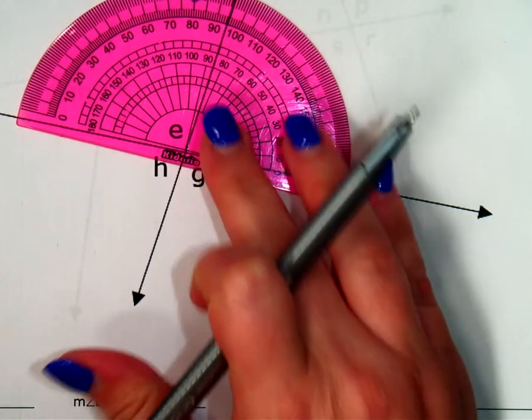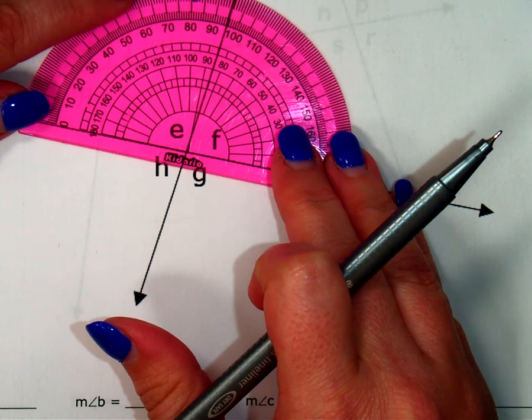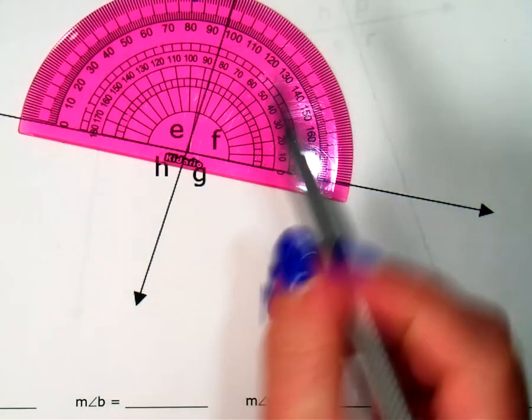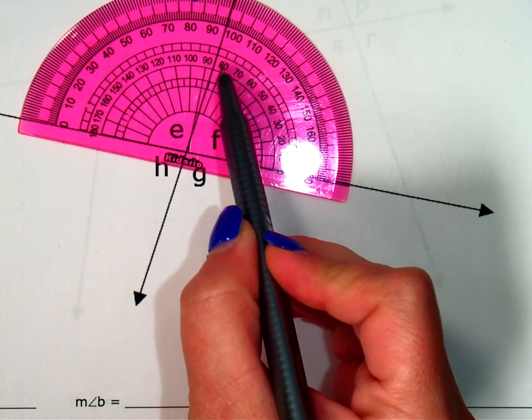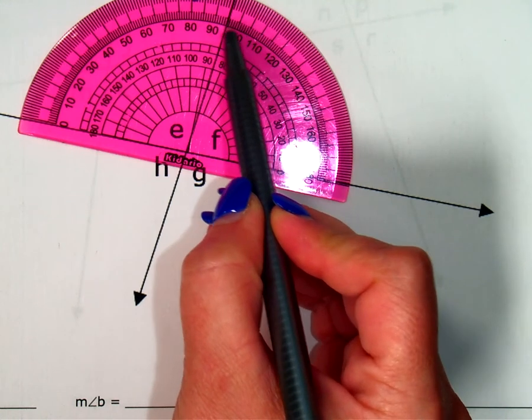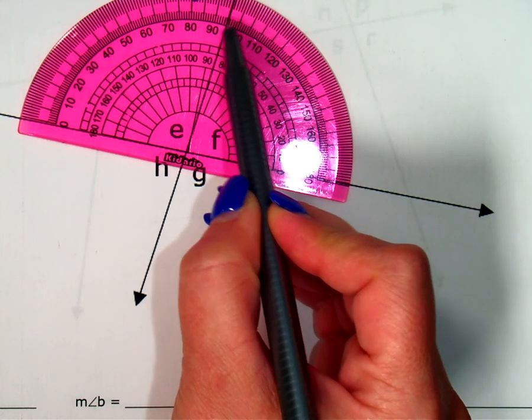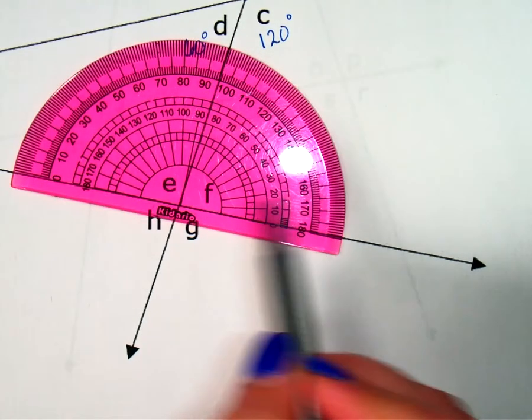Okay? So now let's come down to this next intersection and see what happens down here. When I measure this one, I'm going to line up right there at the center. And when I measure it, I can see on the inside down here it lands between 80 and 90, so that's going to be 85 on one side, and then between 90 and 100, so that's going to be 95 on the other side. So 85 and 95, we need to know which is which. So look at where my zeros are.